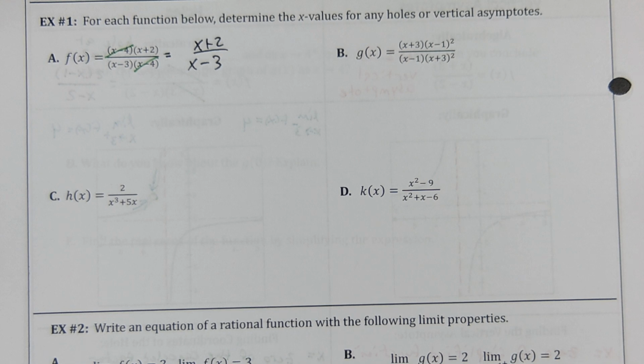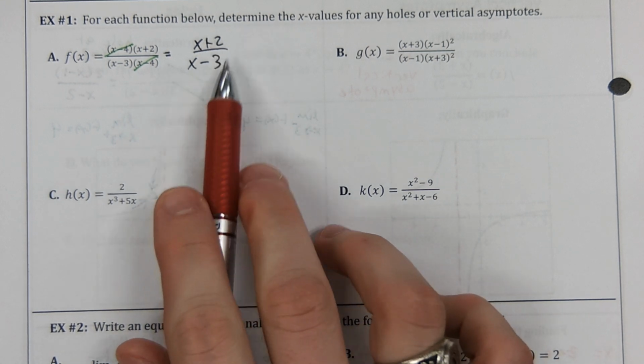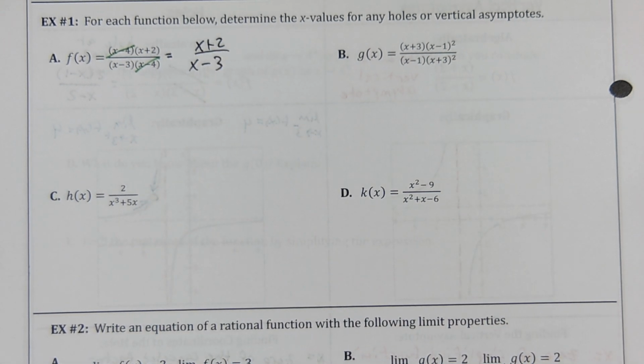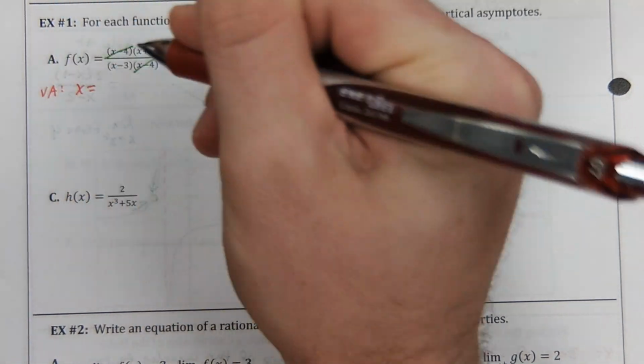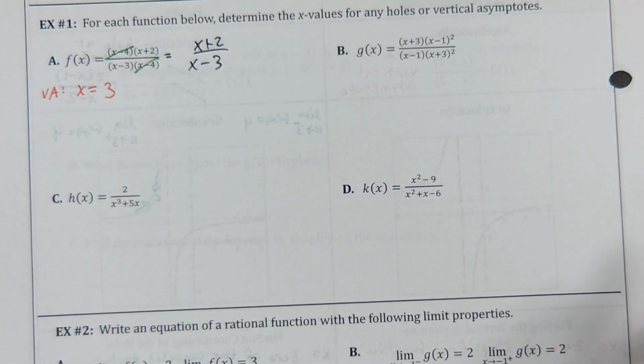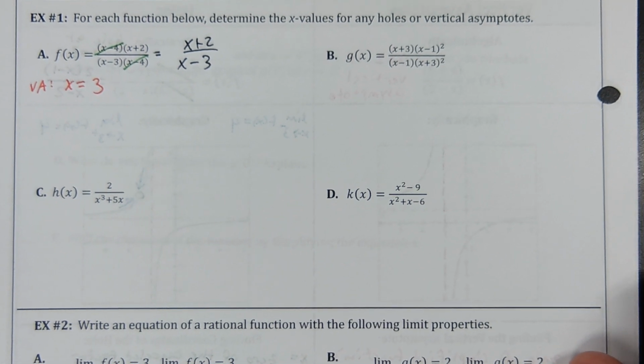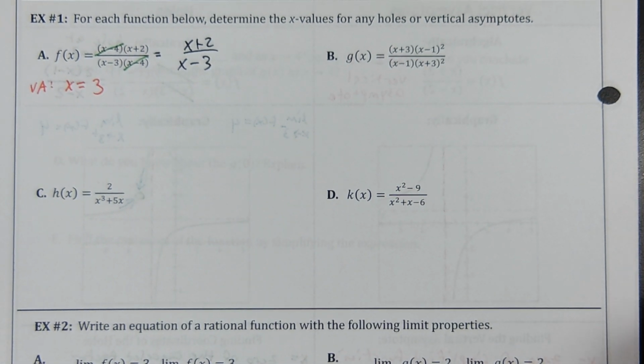There is a zero of my denominator after it's simplified. What is going to happen if there's a zero of the denominator in the simplified form? Vertical asymptote. So you have a vertical asymptote at x equals positive 3. That is a no-go for this graph. So what happens at x equals 3? The graph approaches one or both of the infinities. That's what happens as x gets closer and closer to 3.